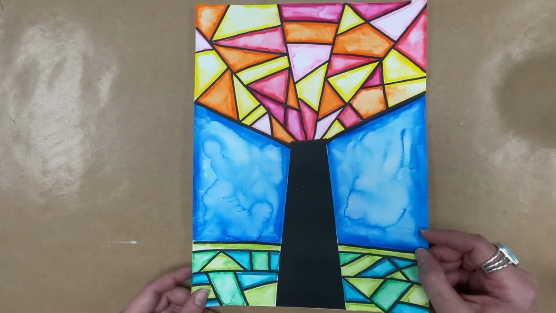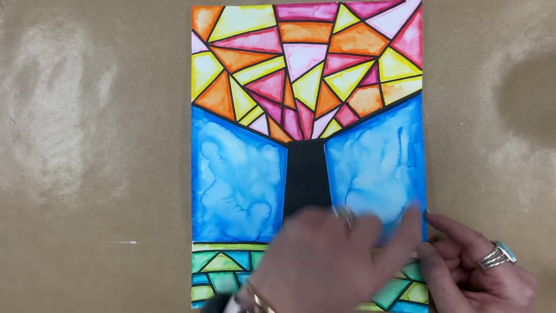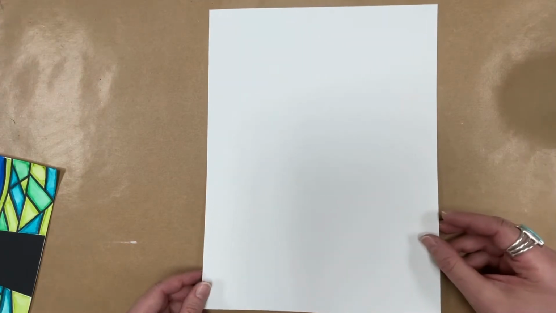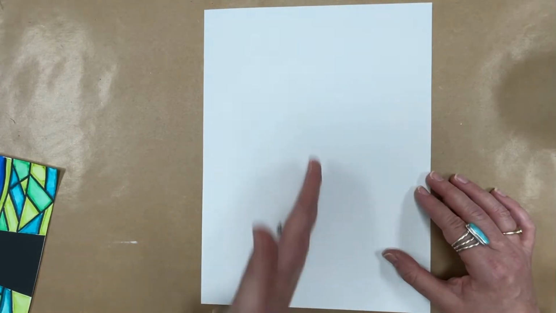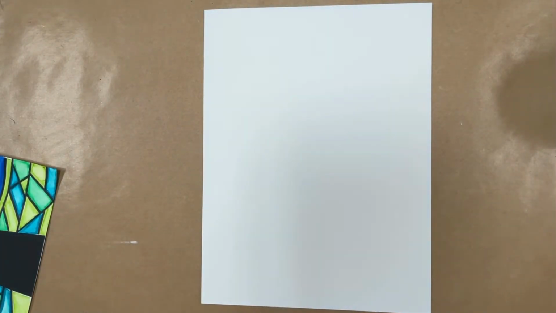So I'm going to go back and show you. We're going to be using watercolor paper, and we're going to use black Sharpies, and we're going to use magic markers, and I'm going to show you how to make those markers look like paint. So it's going to be lots of fun. So to begin with, your teacher's going to give you a piece of watercolor paper. You need to put your name label on the back. And we are going to turn the paper vertically, so the long side is going up and down.